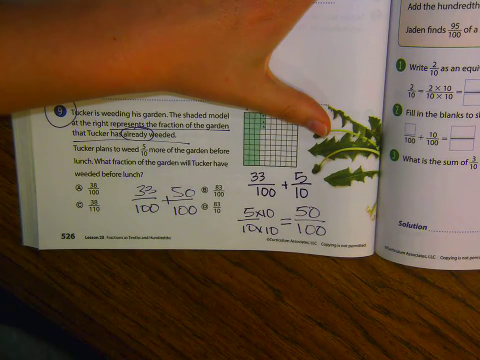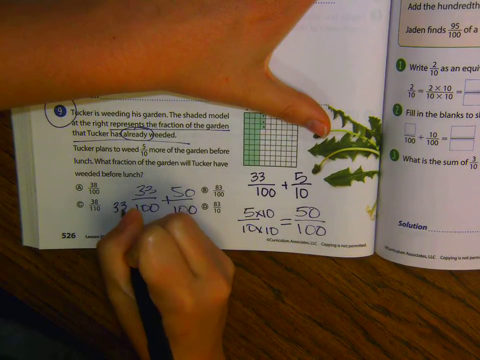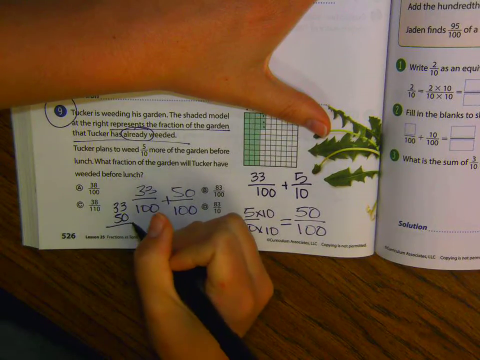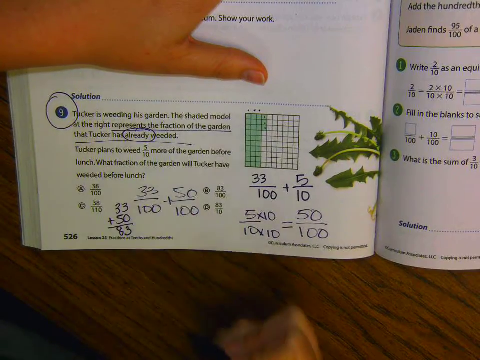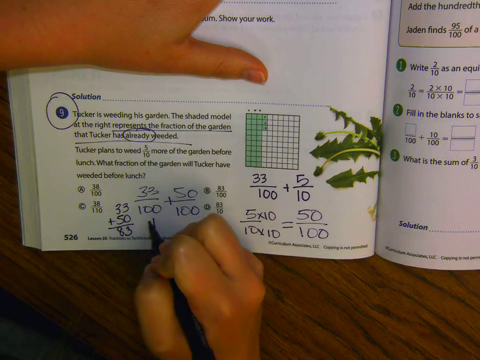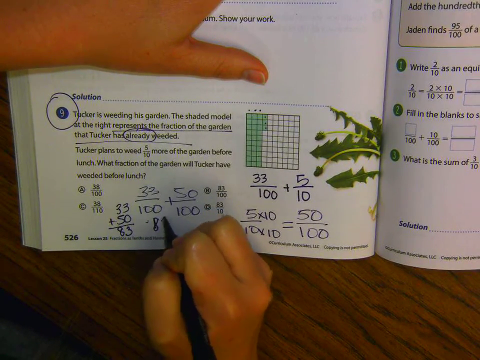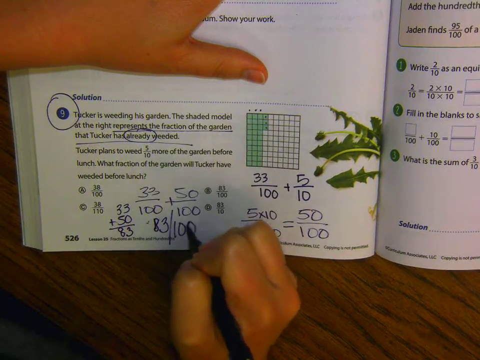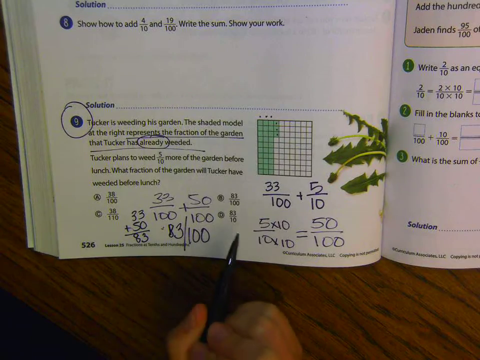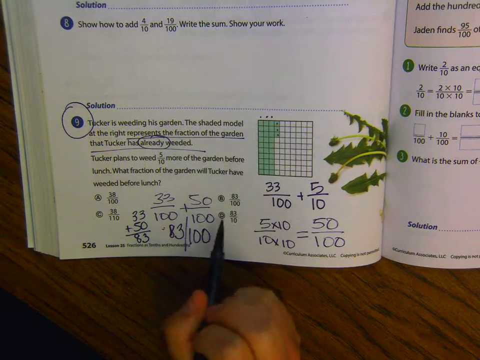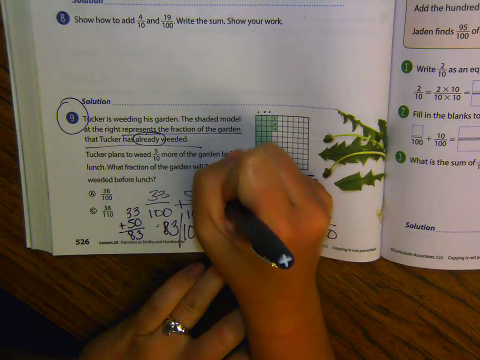And 33 plus 50 would give me 83, and then my denominator stays the same. 83 hundredths. What fraction of the garden will Tucker have weeded before lunch? Which one says 83? B. And there's your correct answer.